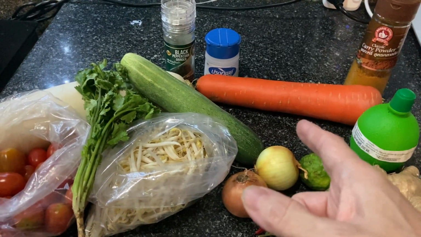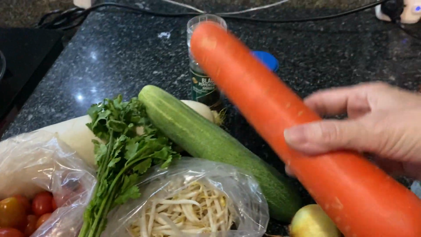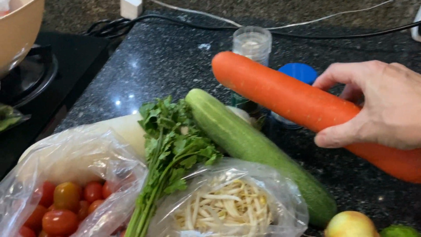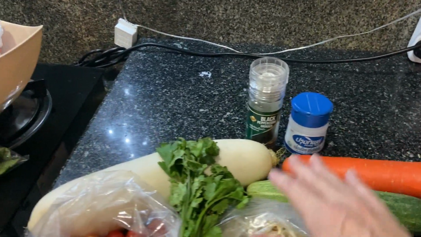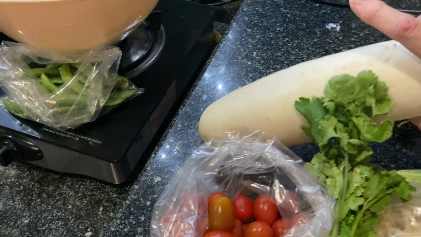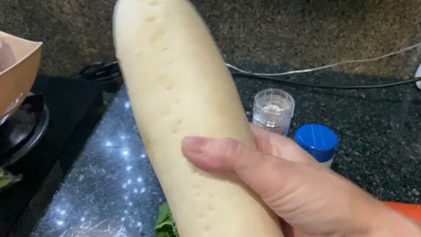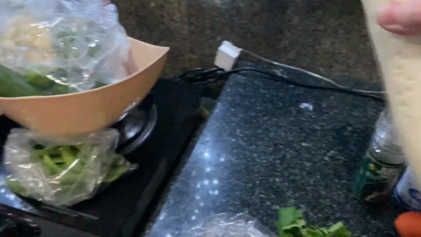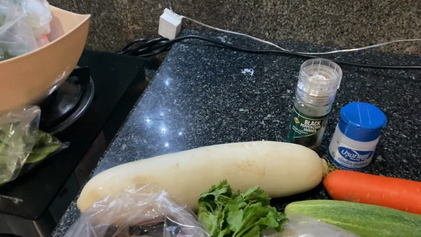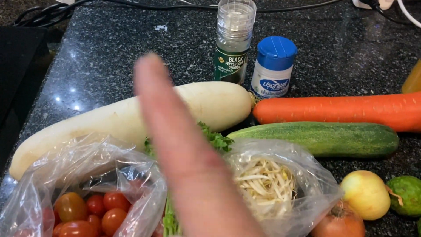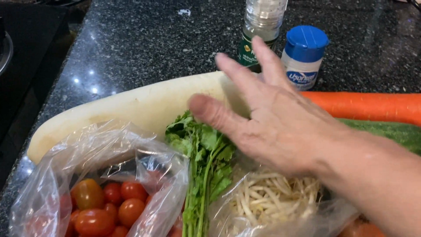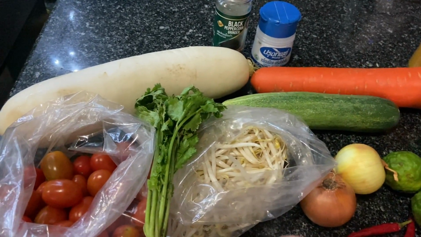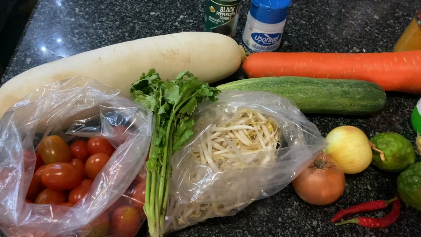So I also have carrots. I have a carrot, and I'm not going to be able to use that whole thing, probably half of that. I do have some more cucumbers in case I just get crazy. I might use two cucumbers and one carrot. I don't know. And this, guys, oh my gosh, it's like two pounds. This is a radish. Yes, it is. So definitely not going to use that whole thing. I'm going to be cutting it and using maybe a third of it. The rest of the radish, and even the small radishes, I have tried cooking, just throwing it in with other vegetables and cooking.